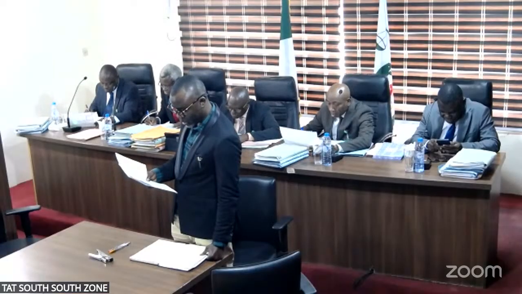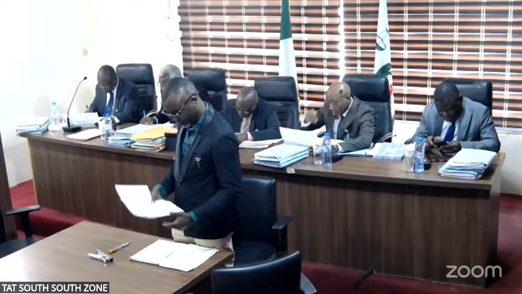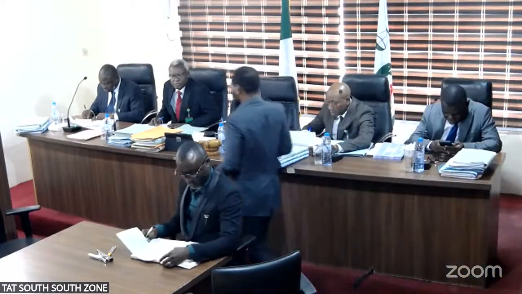Bayelsa State Board of Internal Revenue versus Westfield Energy. Appearances.